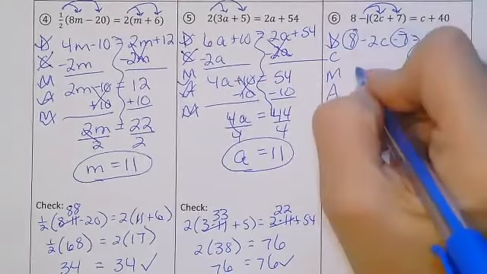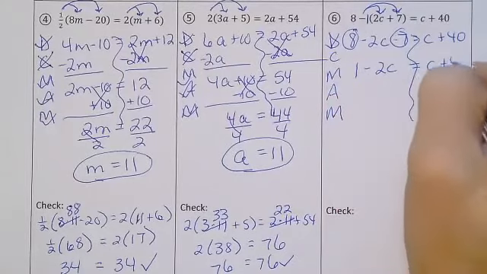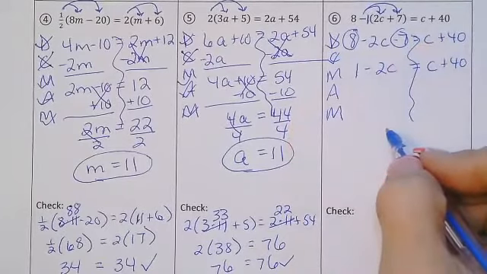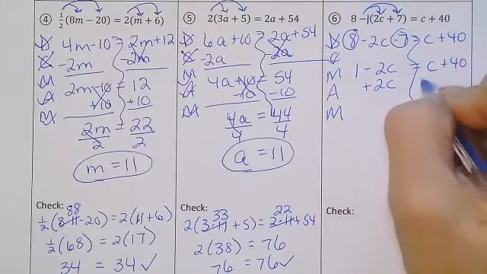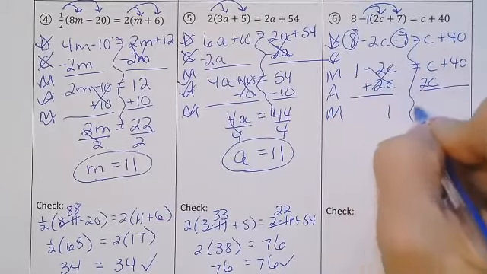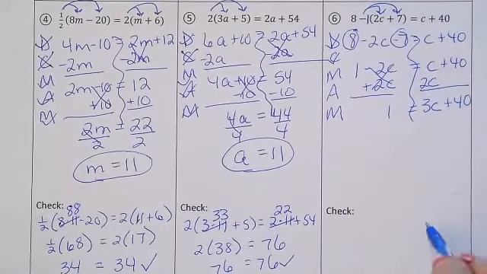Combine 8 and negative 7 to get 1. Move our variable. So I'm going to move this over here. 1 equals 3c plus 40.